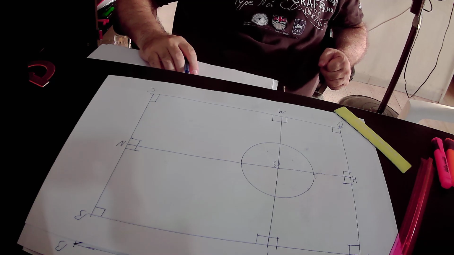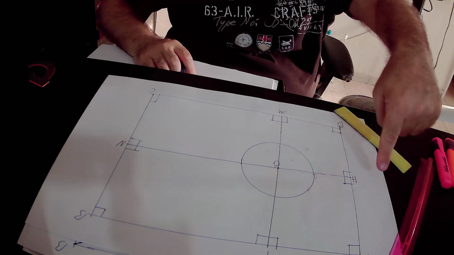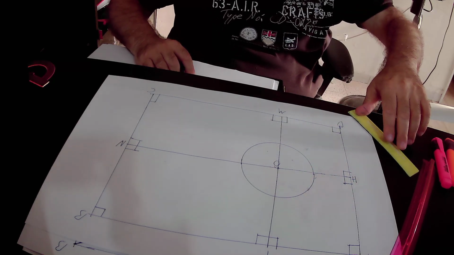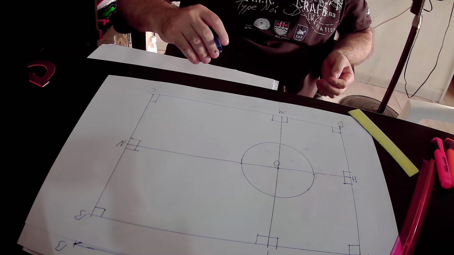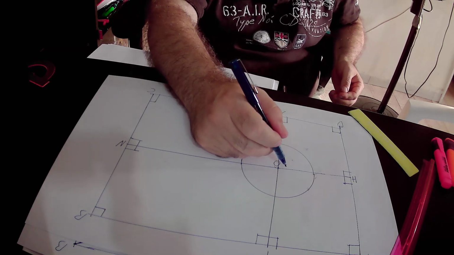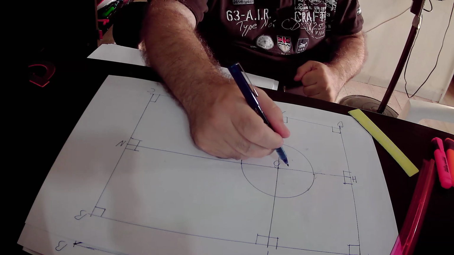So in quadrilateral ATHO, we have 1, 2, 3 right angles. The sum of right angles is 270 degrees, plus the size of this fourth angle, in total must be equal to 360 degrees.